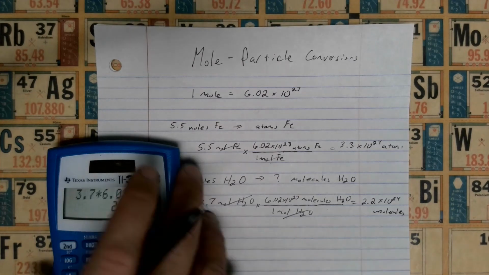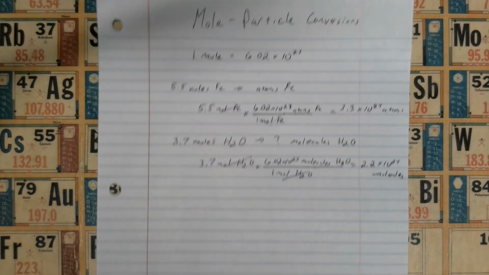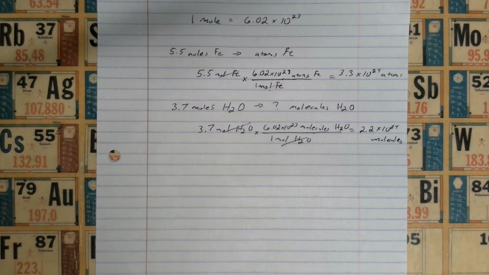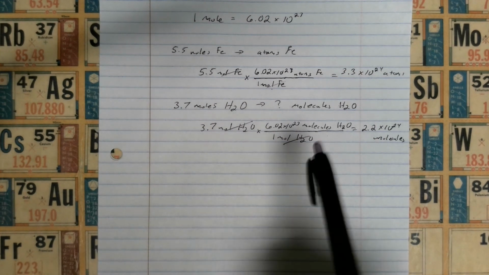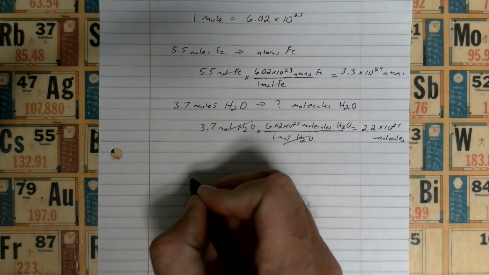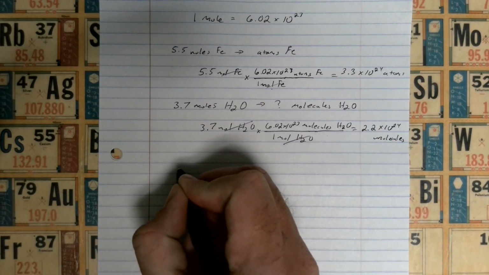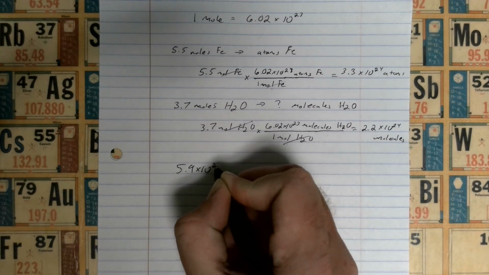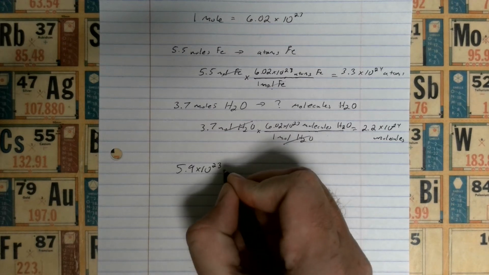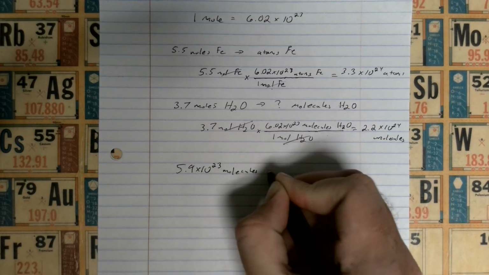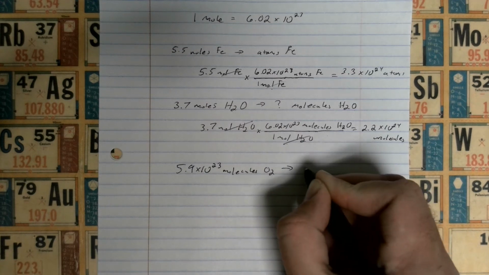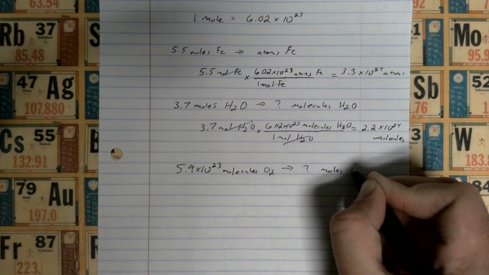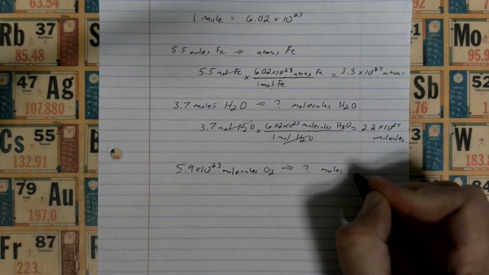Okay. Now, what happens if we're going the other way? If we're given particles and we're trying to get to moles. Hopefully you already have figured this out by now, but we're going to do the opposite of what we're doing up here. We're going to divide. So let's say I have 5.9 times 10 to the 23rd molecules of O2, of oxygen. I want to know how many moles that is. How many moles of O2 is it?